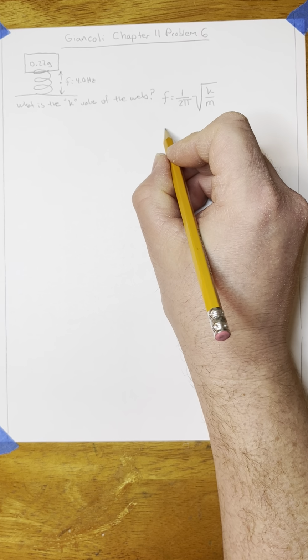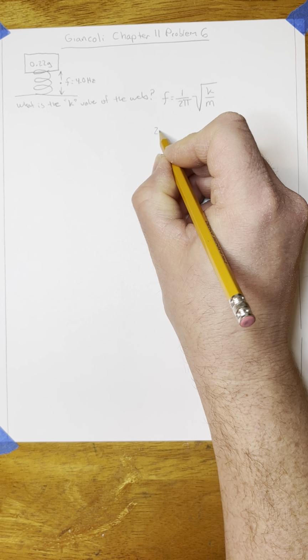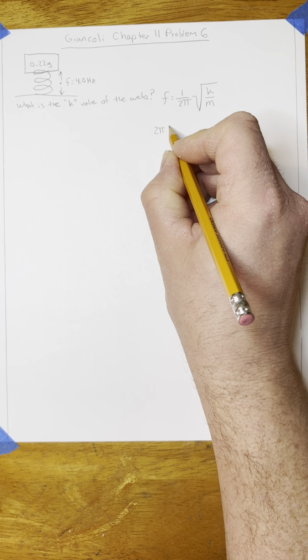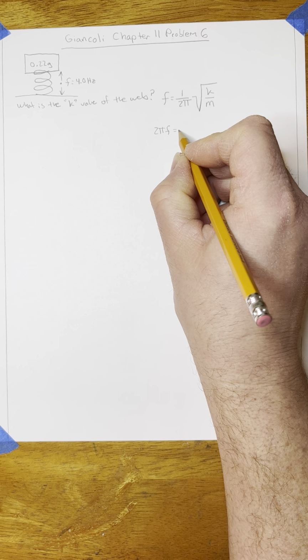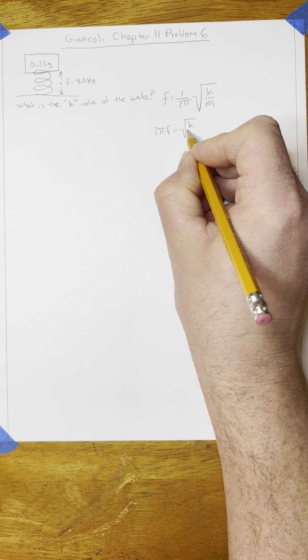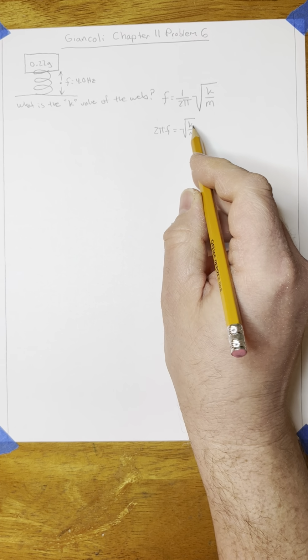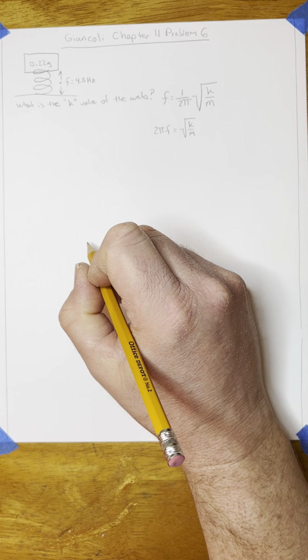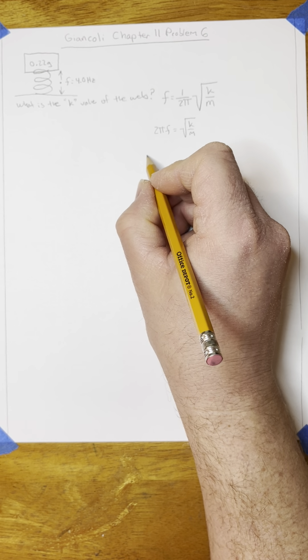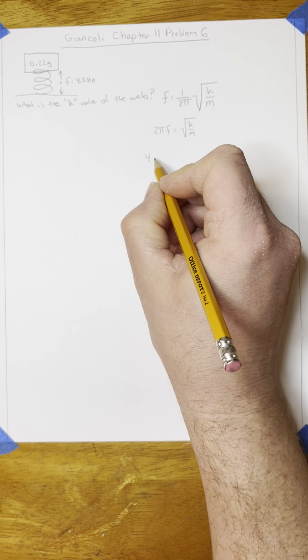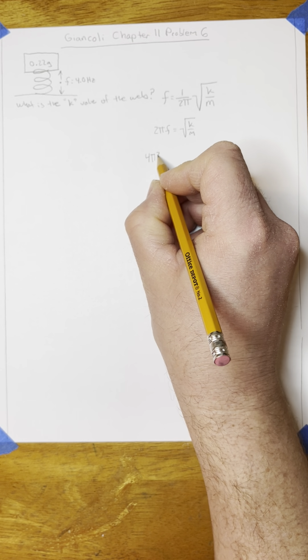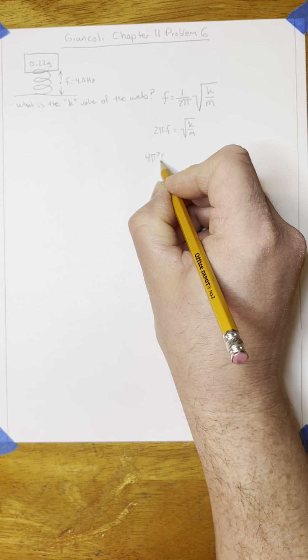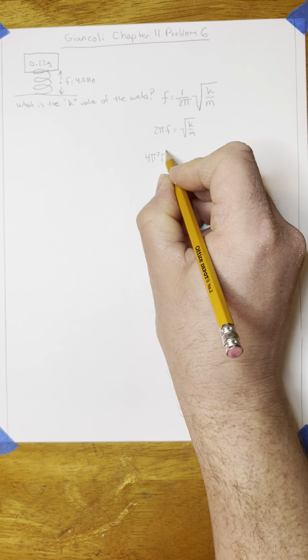So first off, moving 2 pi from the right-hand side to the left-hand side, multiply both sides by it. I would say 2 pi times the frequency is equal to the square root of K over m. I'd like to isolate K, so I'm going to square both sides, and that will give me 4, 2 squared, times pi squared, times the frequency squared is equal to K over m.